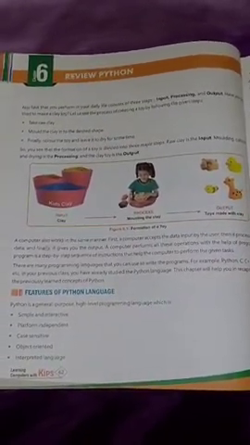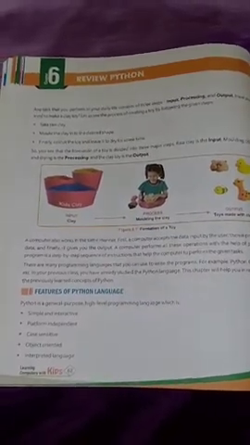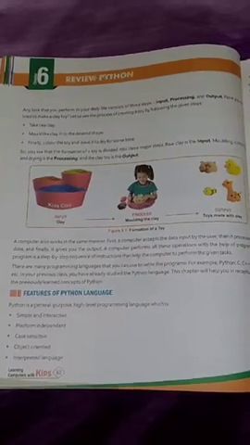Students, today we will start chapter number 6. The name is Review of Python. Students, the first question raised in front of us is: What is Python? Students, Python is a programming language.